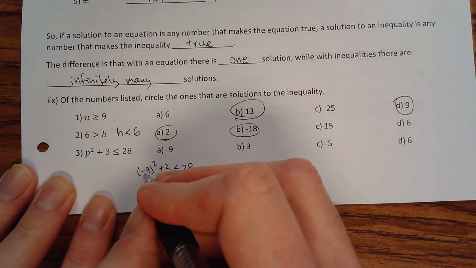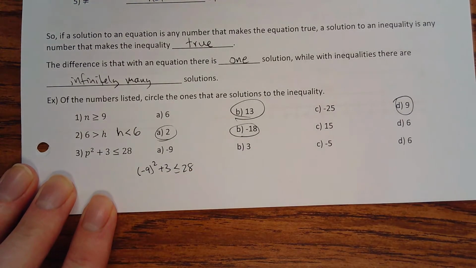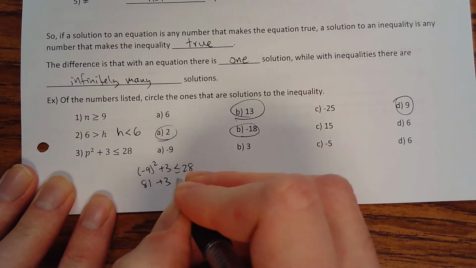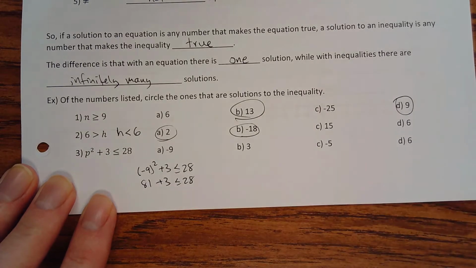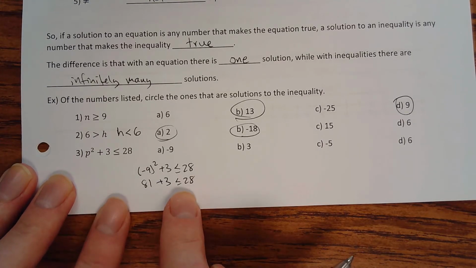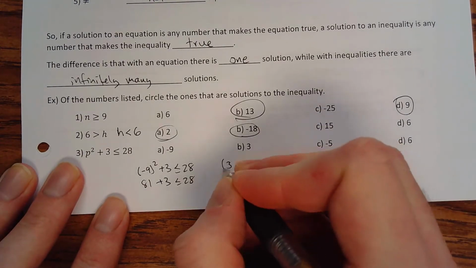So -9 squared, notice I put in parentheses, -9 times -9 is a positive 81. So don't put that in a calculator. A lot of people put it in the calculator and then they type it in wrong and they get the wrong answer. So just think, negative times negative is positive, 9 times 9 is 81. So is 84 less than 28? No. Now let's plug in 3.